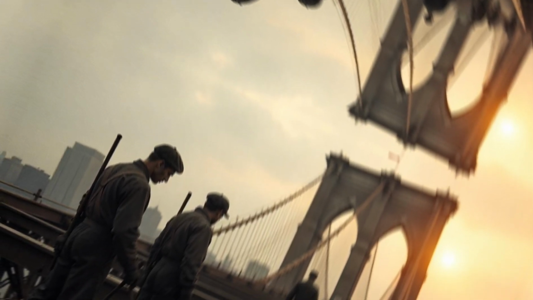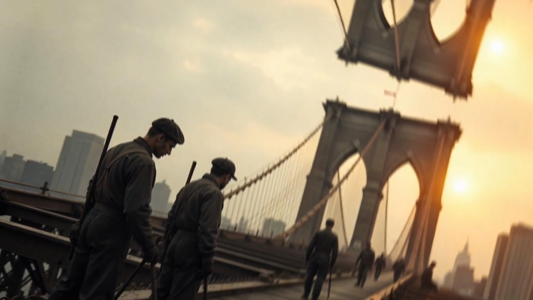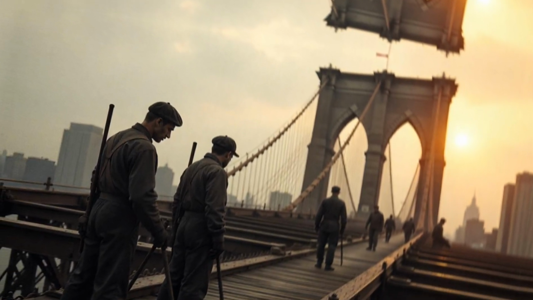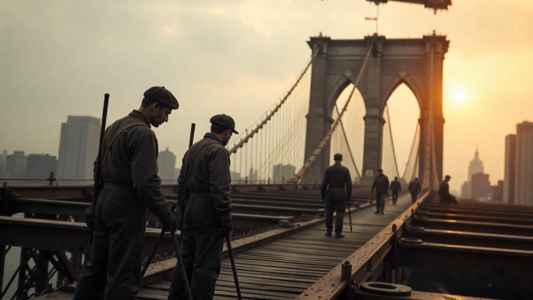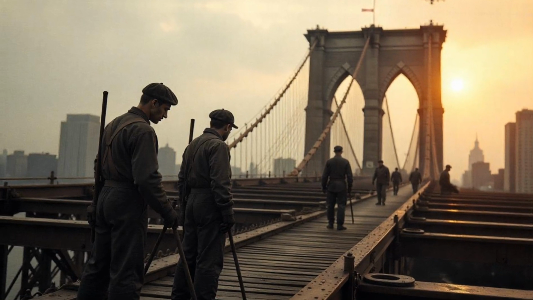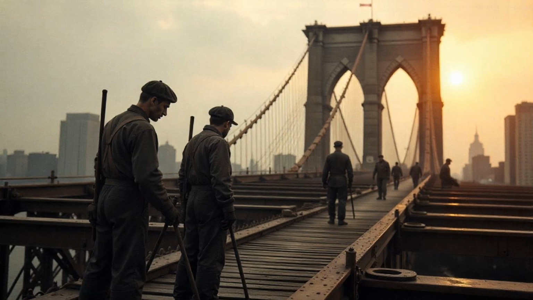Cultural and economic growth. The city expanded rapidly, becoming a center for finance, publishing, and culture. Landmarks such as Central Park, designed in the 1850s, began to take shape.